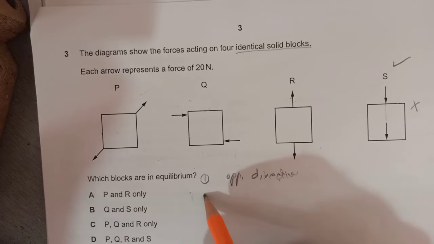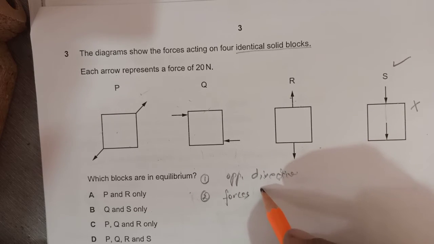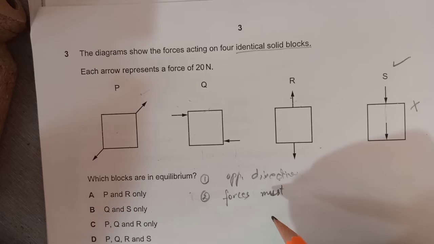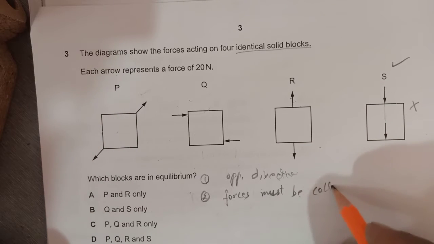Now the second condition is forces must be collinear. Otherwise, if they are not collinear, they produce a turning effect in the object. Collinear means lie on the same line.